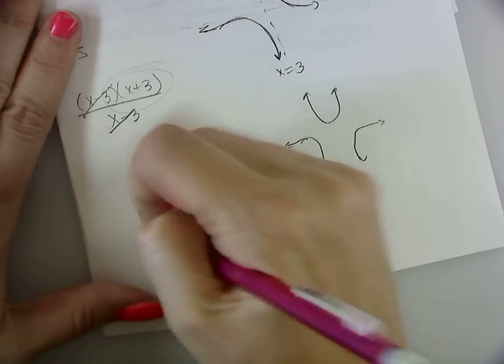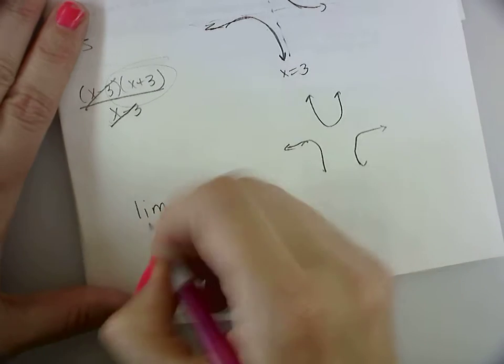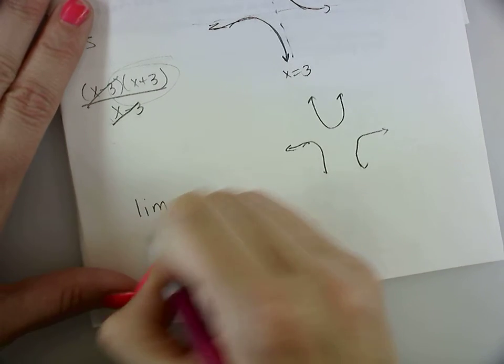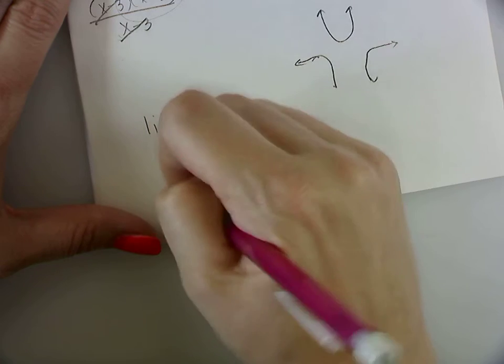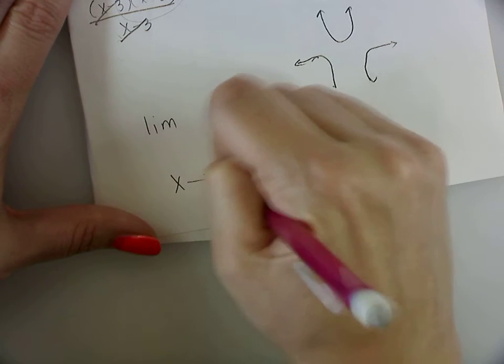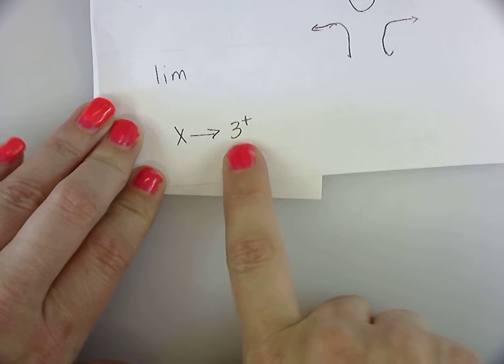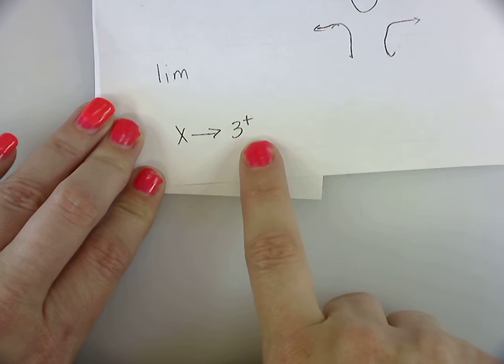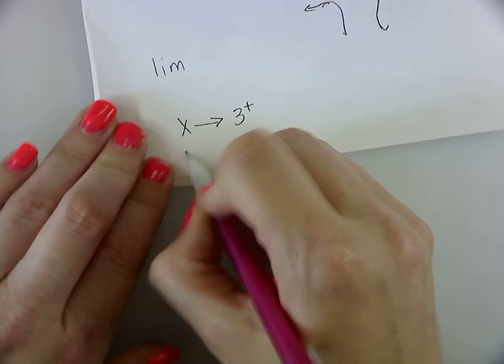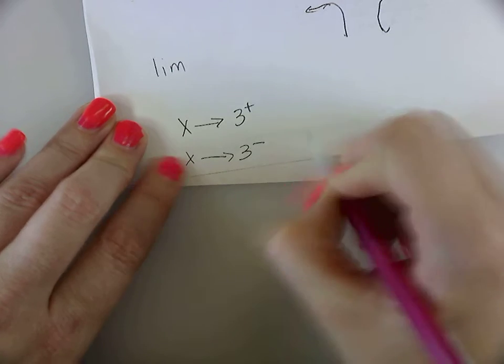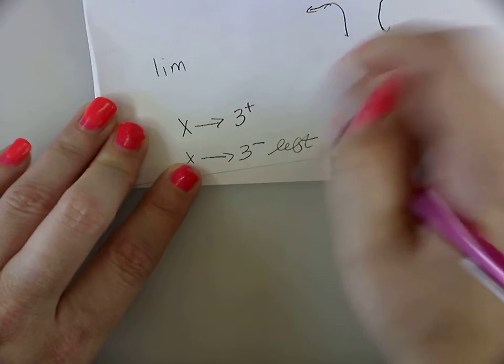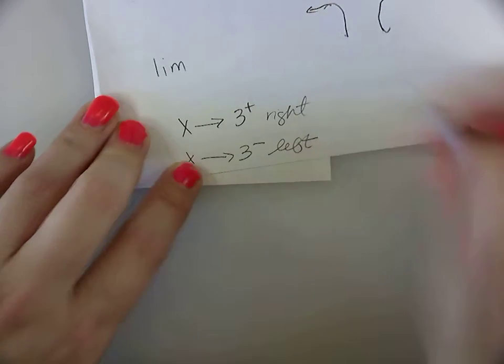You guys have actually seen what it looks like when it approaches from the left and right, because there was one on your midterm. I don't think it was a limit, but you had like x goes to 3 plus. So if you see this, it means it's going to 3 from the right side. And then if you wanted to say the left side, this would be a negative. So this is approaching from the left. This is approaching from the right.